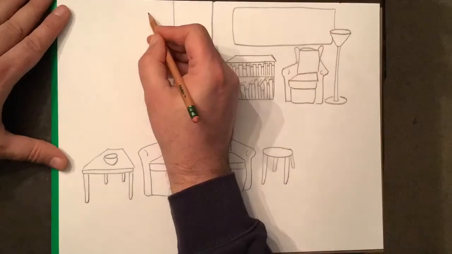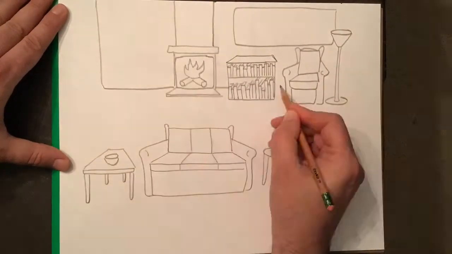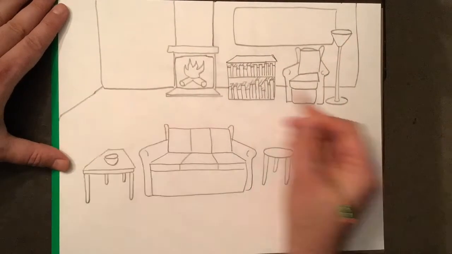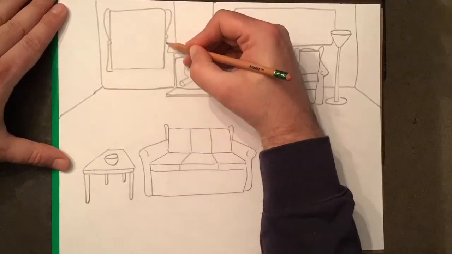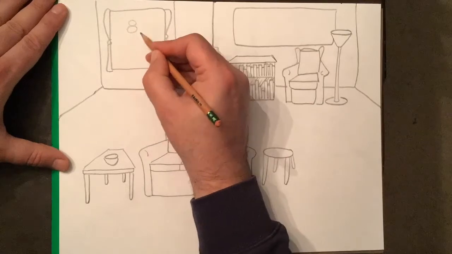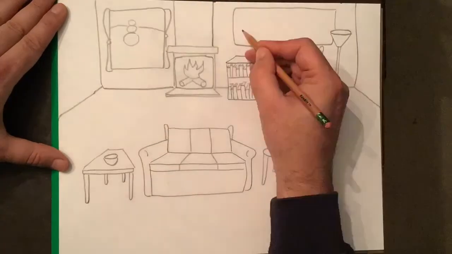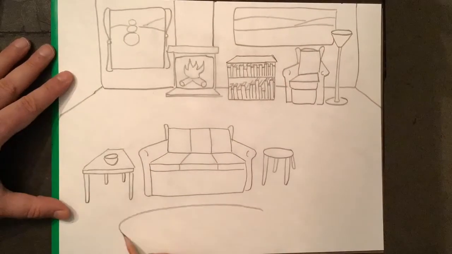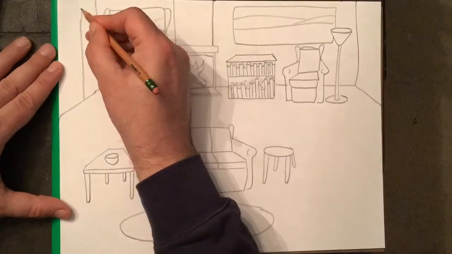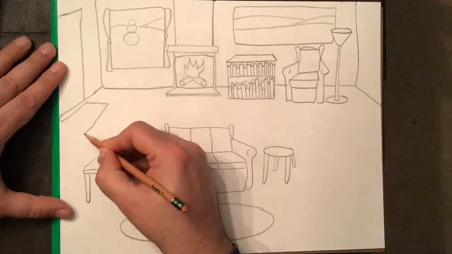Now I'm drawing a rectangle for a window, and I'm going to make a rectangle for the back wall. I made diagonal lines coming from each corner to show that the floor is coming towards us. So the bottom of the picture, the floor actually almost looks like a big trapezoid.